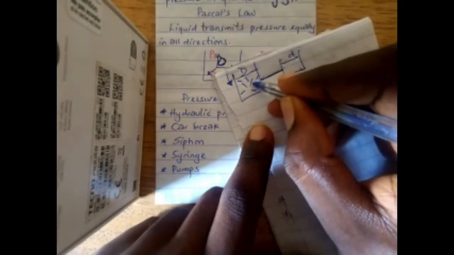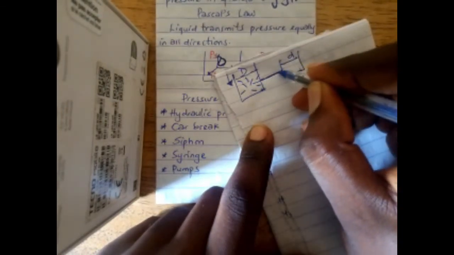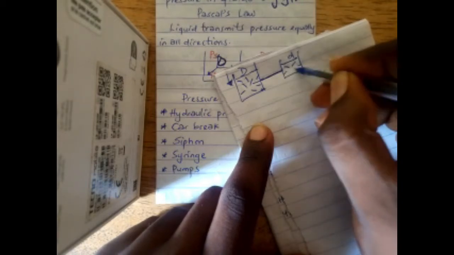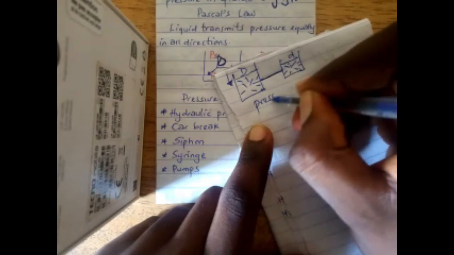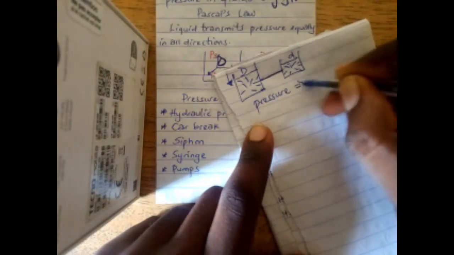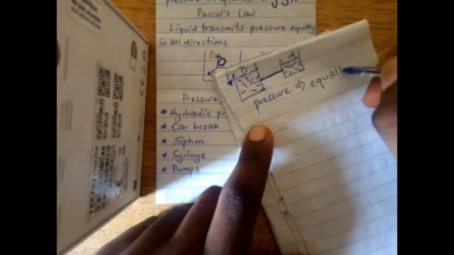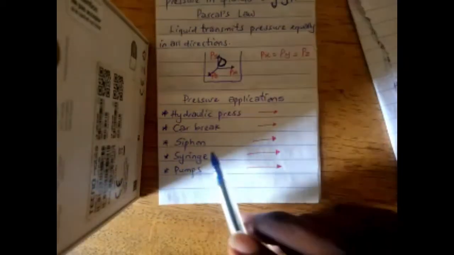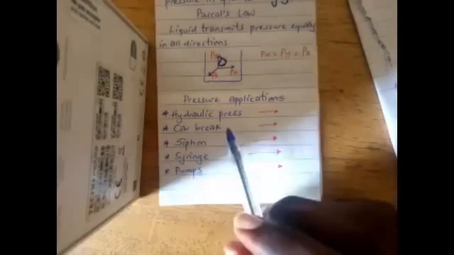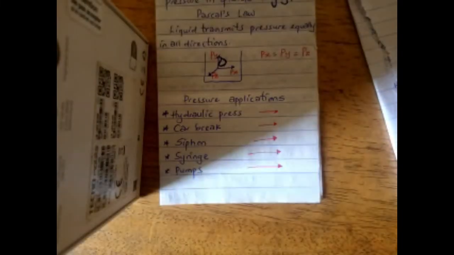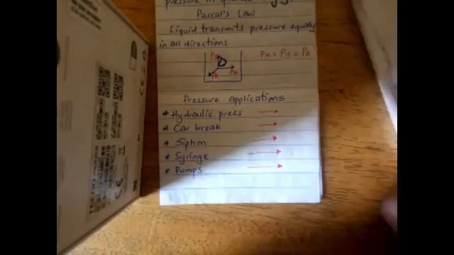The pressure force is also transmitted through this tube equally to this smaller piston. So the pressure is transmitted equally. Also, we have a car brake. The same principle which a hydraulic press operates on is also what a car brake operates with.